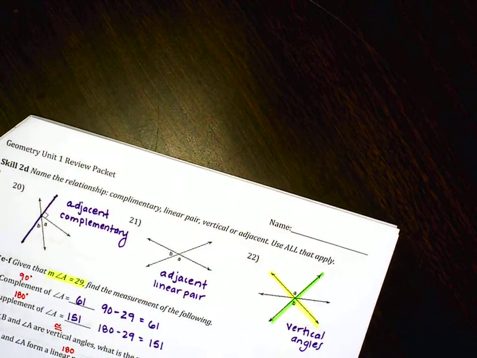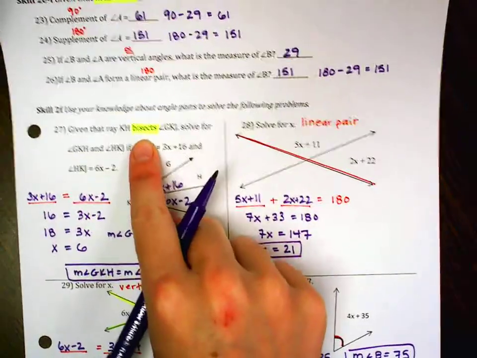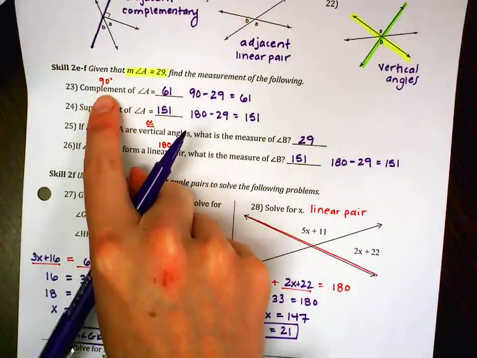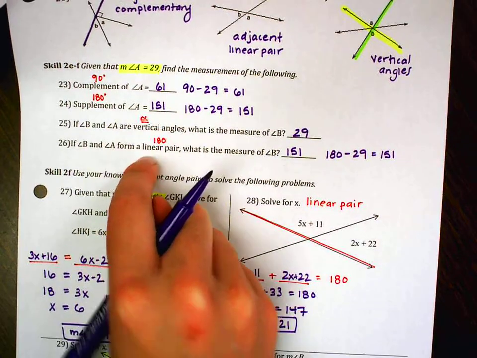Something I'd highly recommend, guys, is bring in a highlighter to the test. It's helpful to highlight keywords, kind of like I did down here. Remember, like I highlighted the word bisect. You might go through and highlight the word complement, supplement, vertical angles, linear pair. It's really helpful.